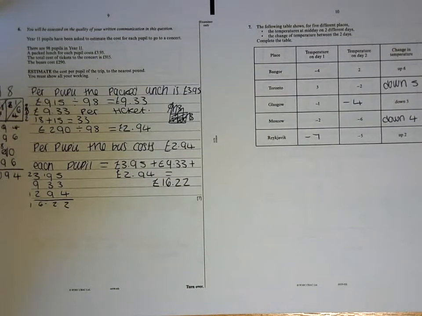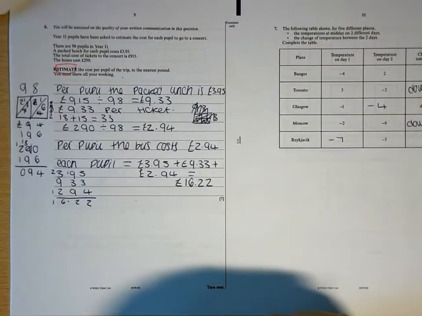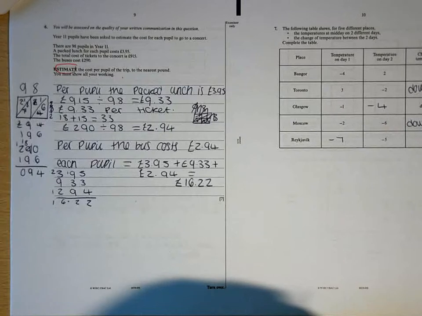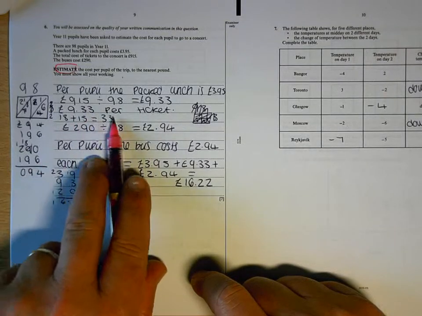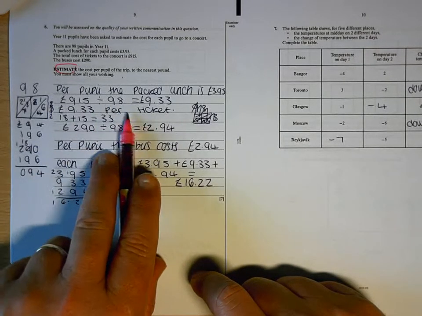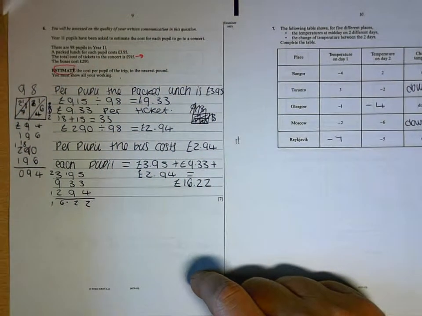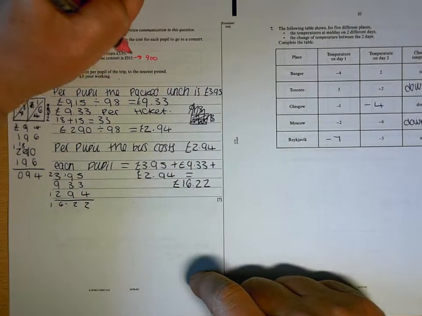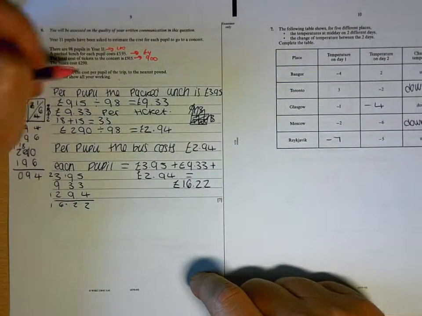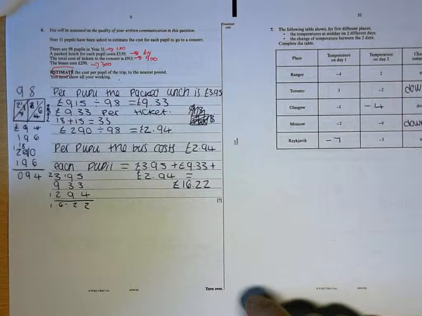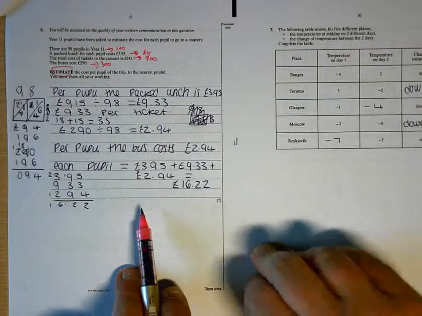Now, the whole point of this question is that you're doing an estimate. That means you're going to make life easier for yourself by rounding the values off, not working with the actual values that you were trying to do here. So you're not going to be working with 950, 15, you're going to make that 900. You're going to make that £4. You're going to make that 100 pupils. You're going to make that £300. So all the maths that you're doing then will be much easier than what you're working with here.